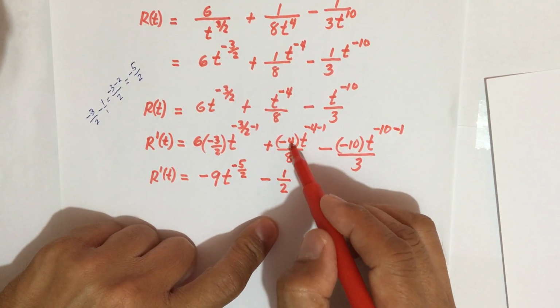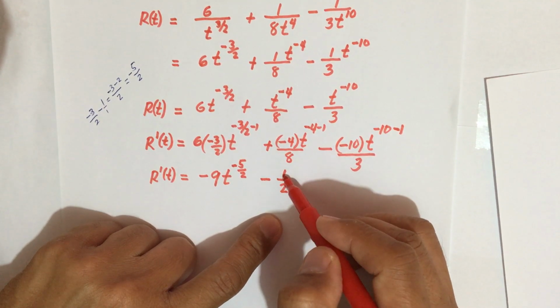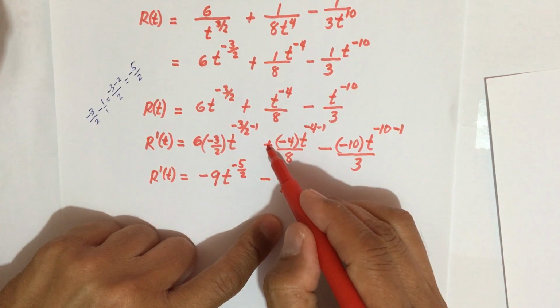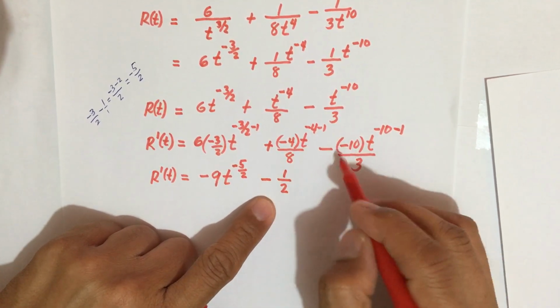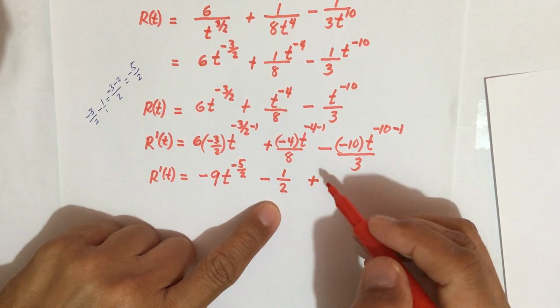The common factor is 4. So 4 divided by 4 equal to 1, then 8 divided by 4 equal to 2. So you have 1 half. Then plus times minus, so minus. Then we have here minus minus, so that becomes plus.